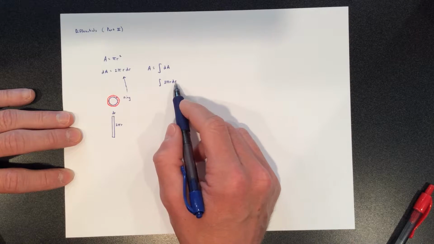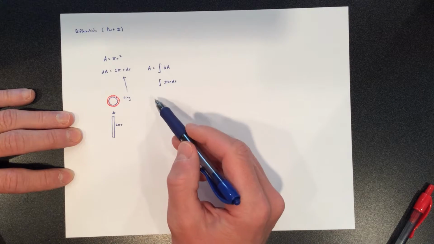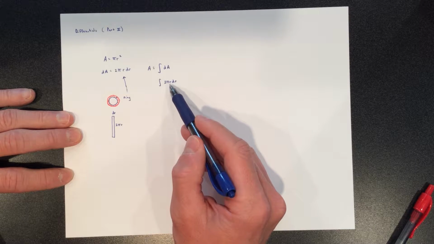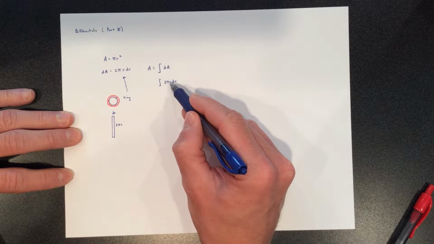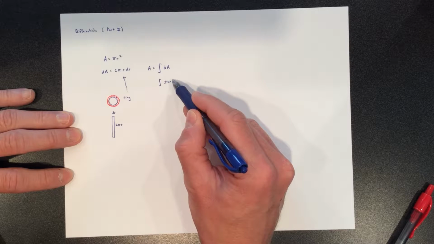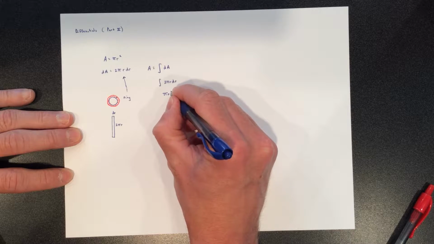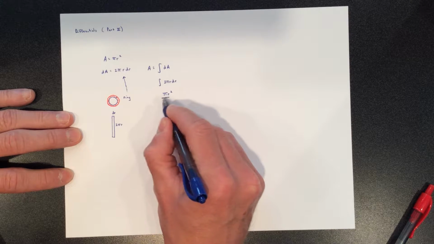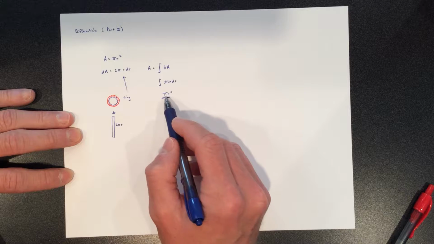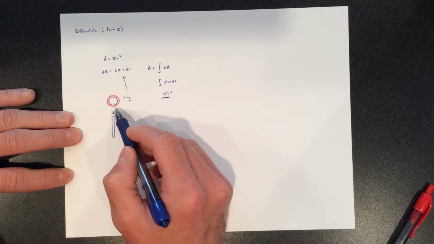And if we integrate this using the power rule, and again, some of you already know derivative power rules, this is just the reverse power rule. Increase the power by 1, divide by the new power. Increase to r squared, divide by 2 gets rid of the 2, and all of a sudden we get pi r squared, which is exactly what we know the area formula is, right? The area is the accumulation of all of those rings.